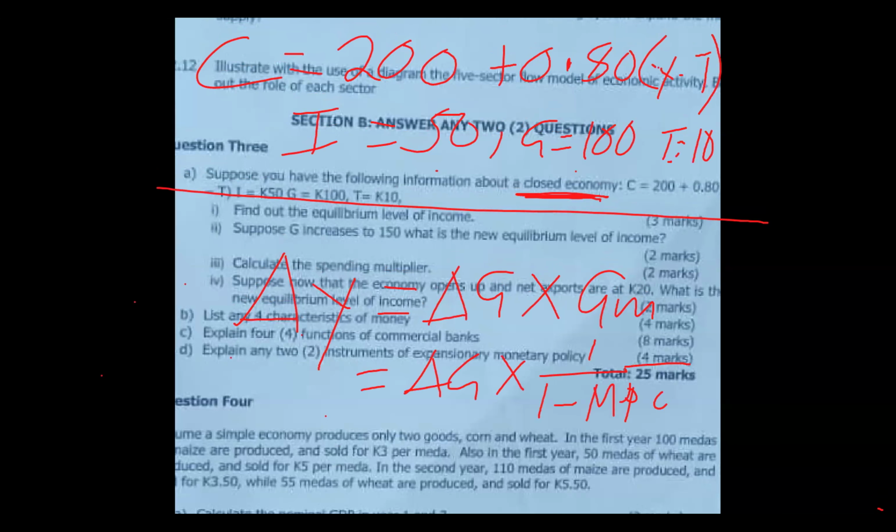You are asking me, what is marginal propensity to consume? Marginal propensity to consume is basically the proportion of income that is spent on consumption for every unit increase in income.